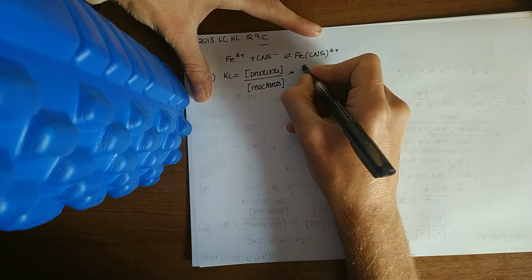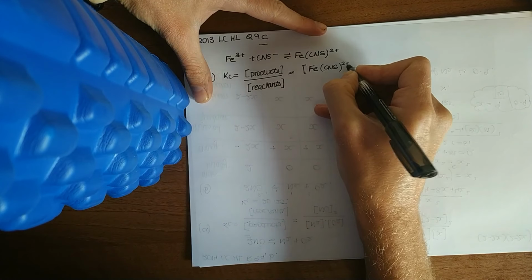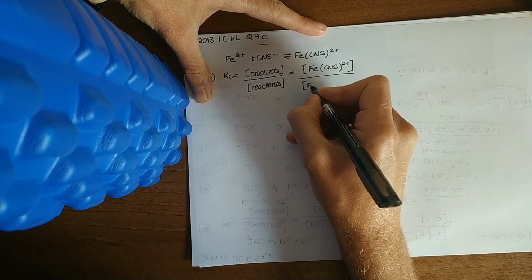Your products is this. And don't forget the charges. From marking so many papers now, you always see ones who just don't bother putting in that 2 plus. Do products over your reactants.